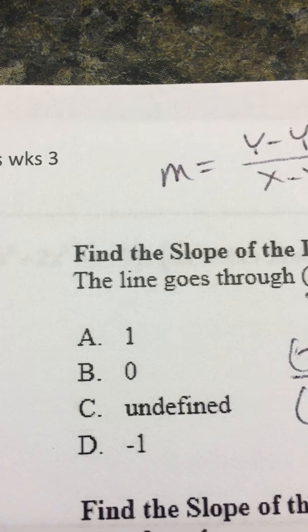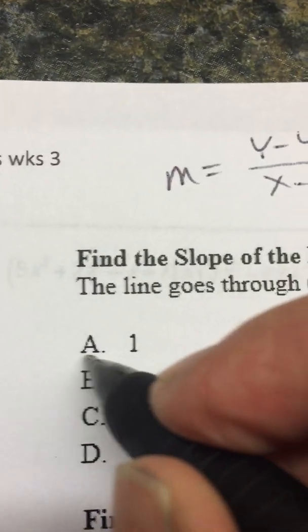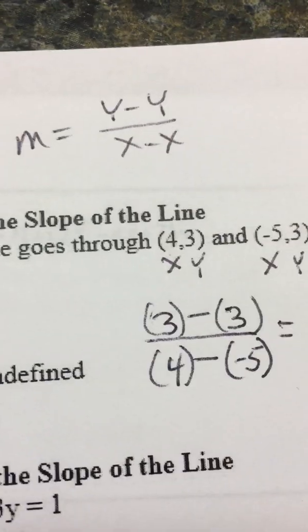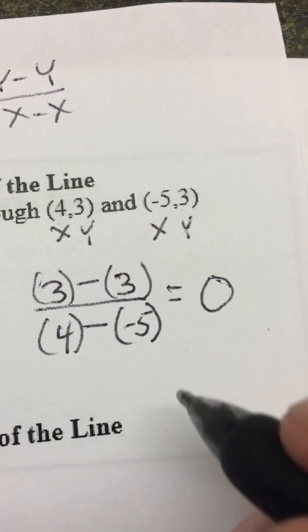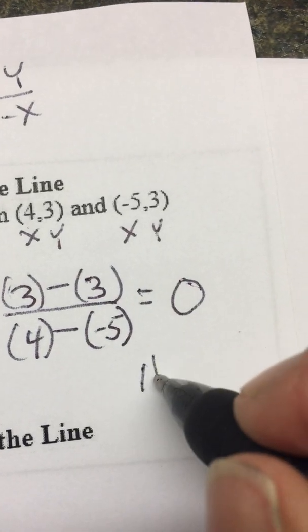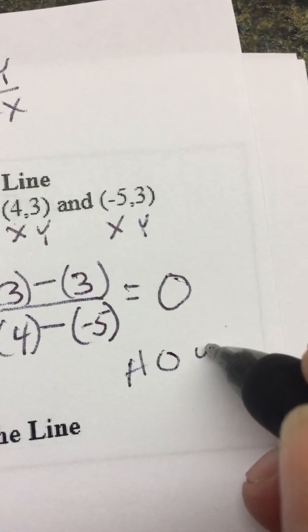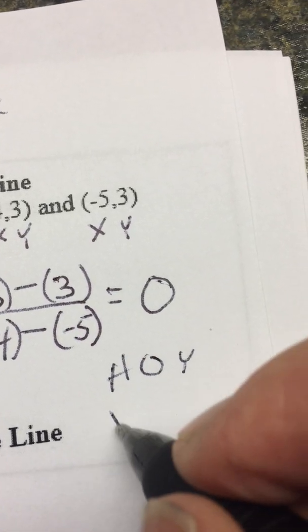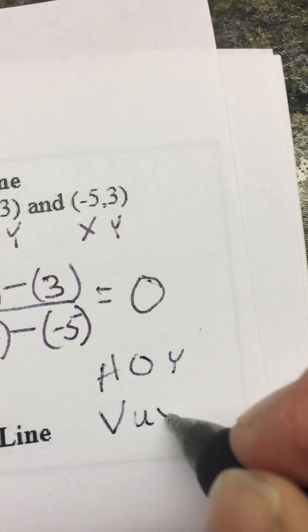And then go look at your answer choices. And sure enough, there it is, B. Now, just to review with you what 0 slope means. Is that a vertical line or a horizontal line? And of course, our little shortcuts were HOI, H for horizontal, and VUX for vertical.